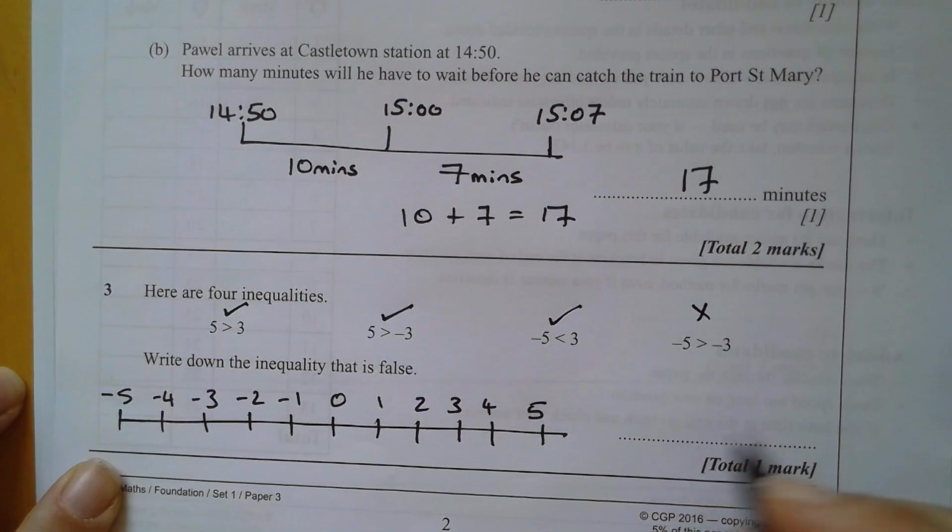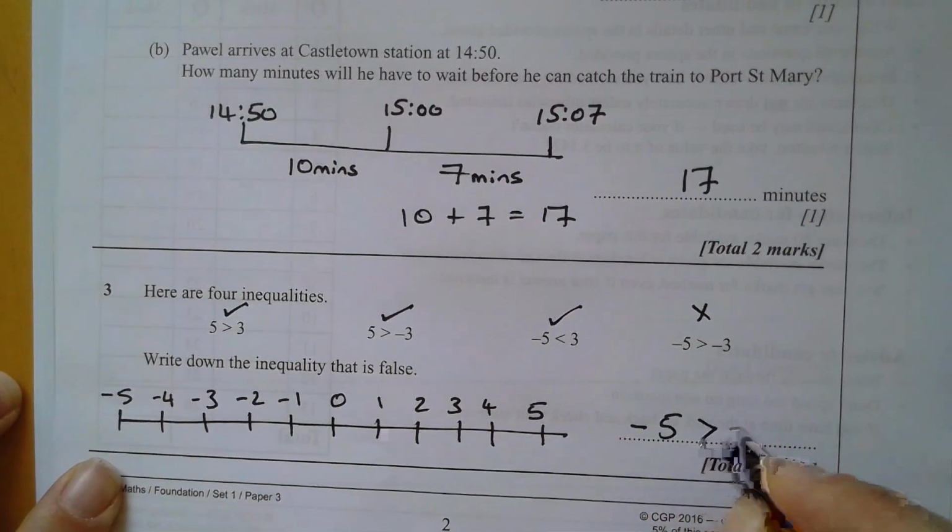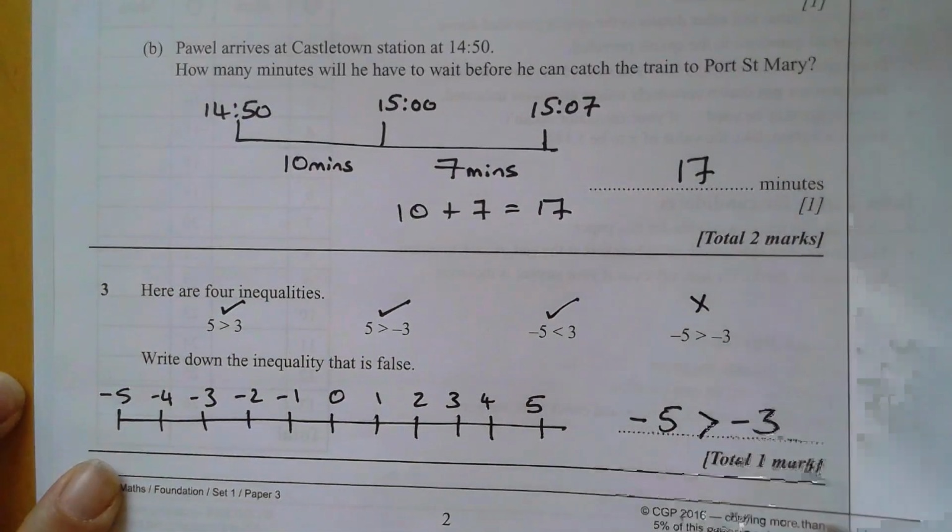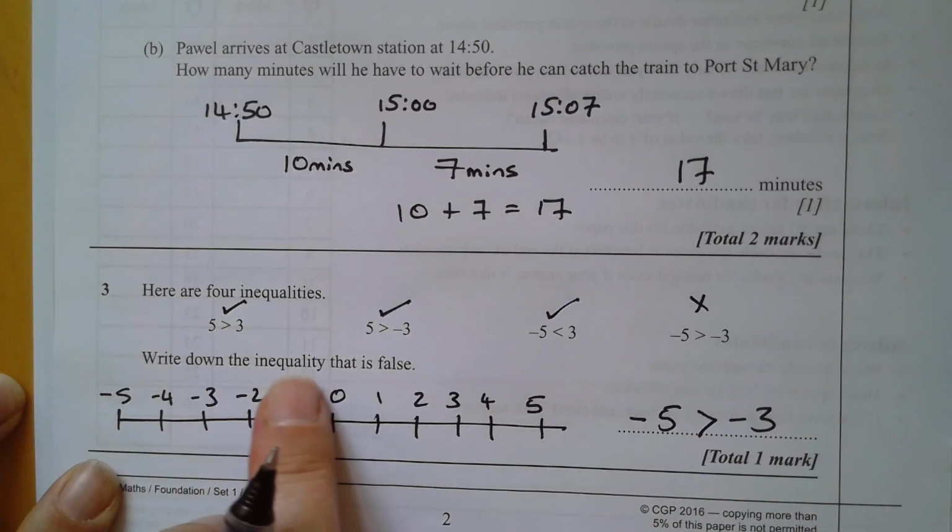No. So write exactly what's written above. Don't just ring it, you actually have to write it. Write down, it says, write down the equality that is false. Write it down.